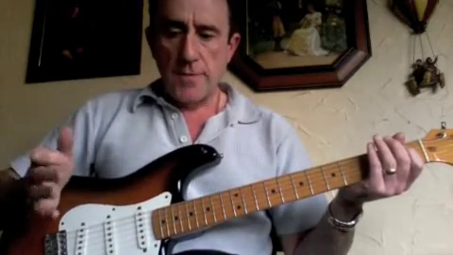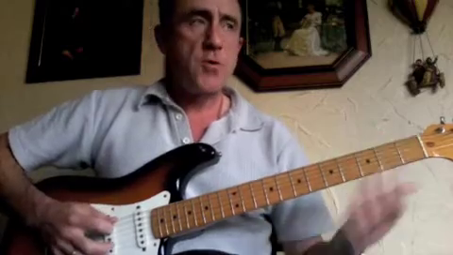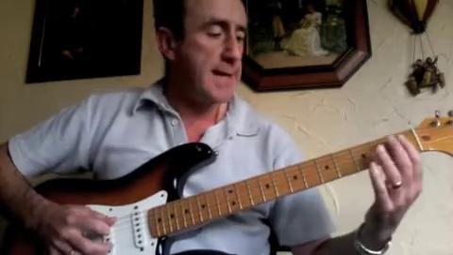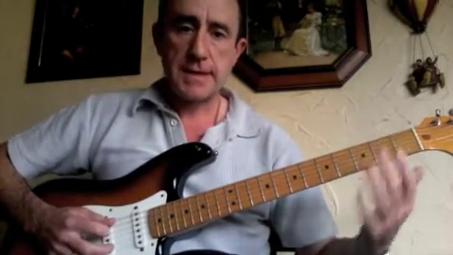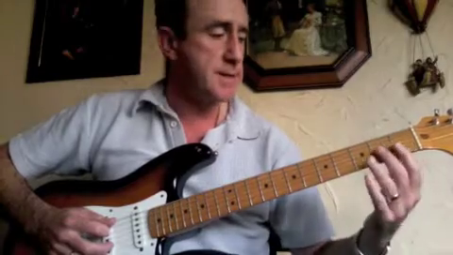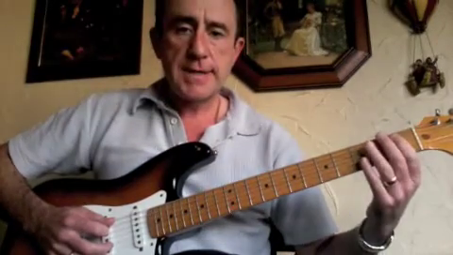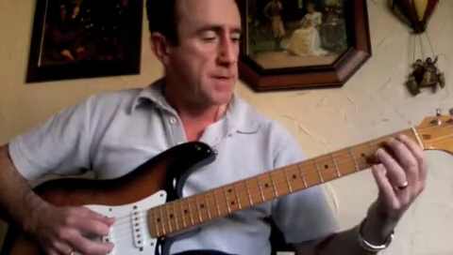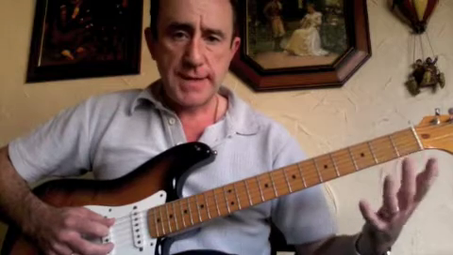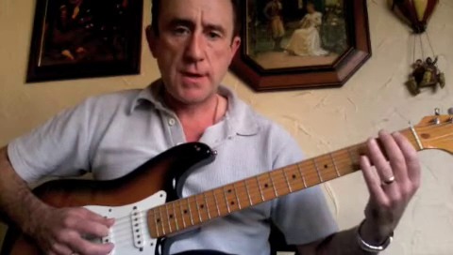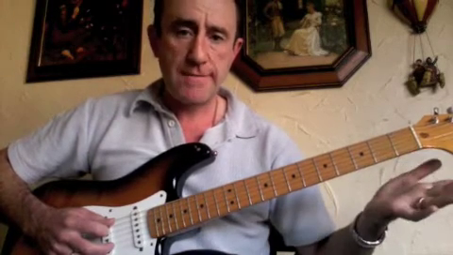So I hope we've got that so far. Now the distance between any one note on the guitar and the next note, or any one note in any music, but we're relating this to the guitar, is called an interval. The main intervals that we need to deal with at the moment are a semitone, which is one fret on the guitar.